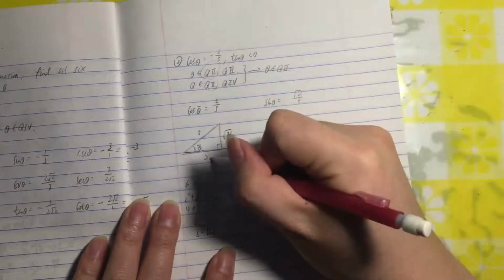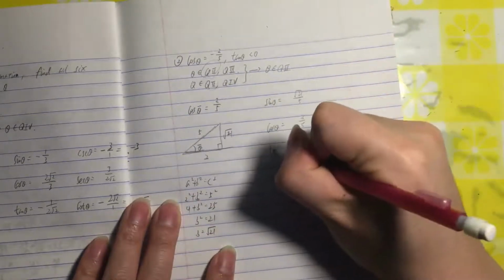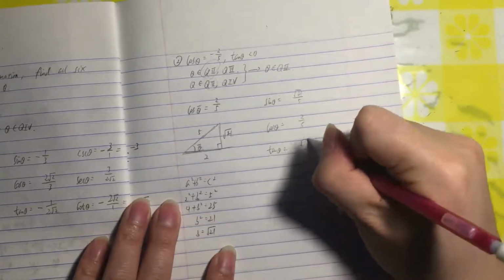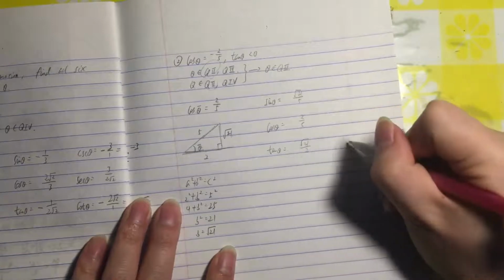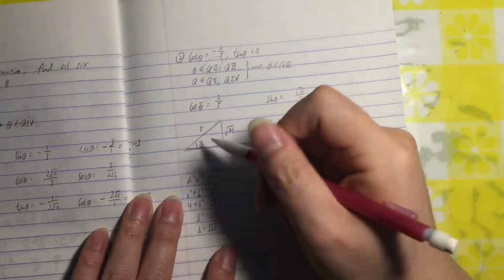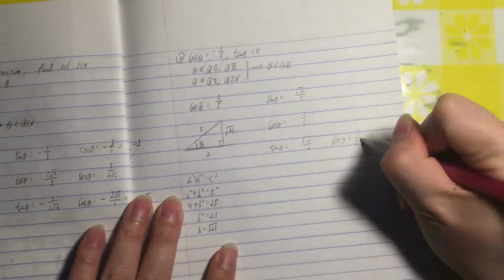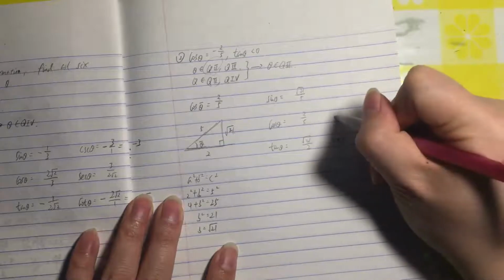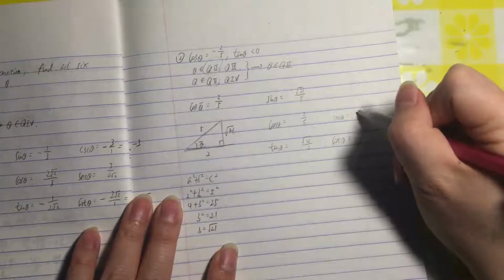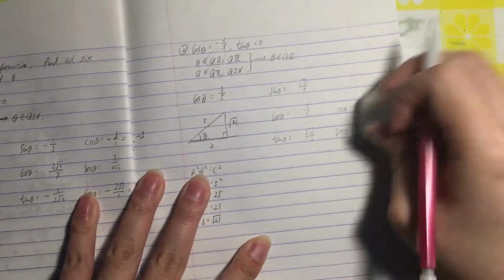Cosine is adjacent over hypotenuse. Tangent is opposite over adjacent. Cotangent is adjacent over opposite. Secant is hypotenuse over adjacent. Leave some space in the front. We have to fill in the sign later.